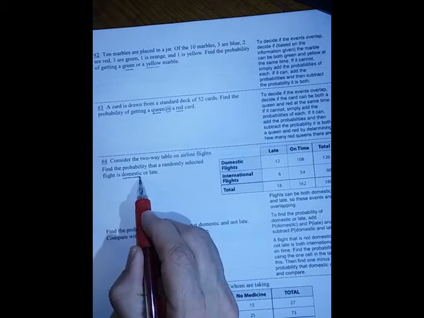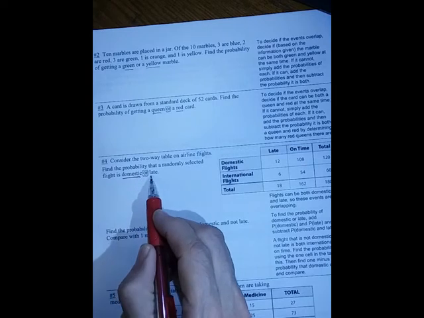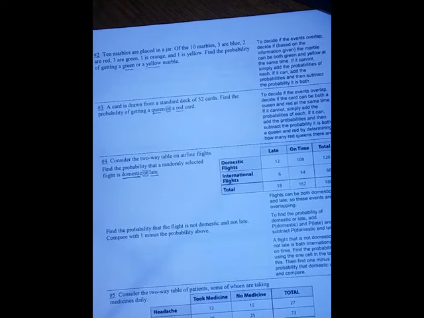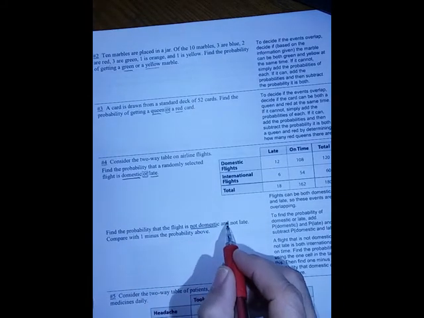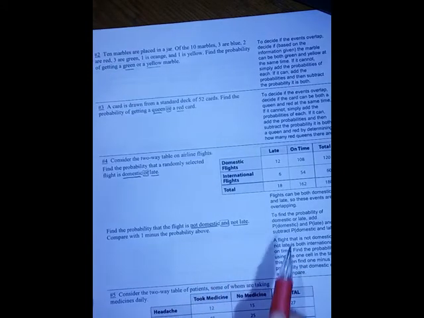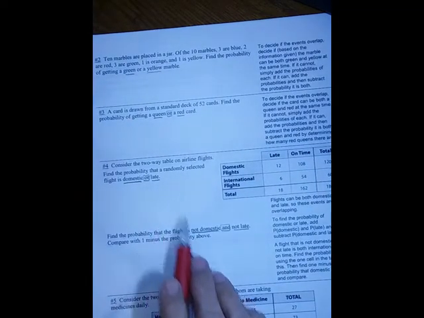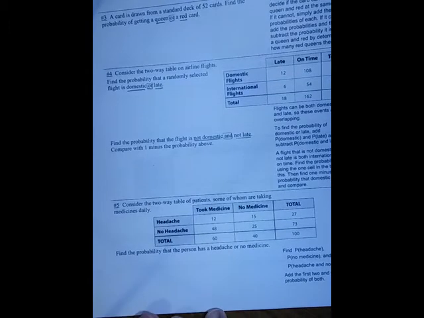If we want to find the probability of being domestic or late, we need to find the probability of being domestic plus the probability of being late, and then subtract those in the table that are both domestic and late. Then I want you to find the probability of being domestic and not late. This is simply a number that you're going to get from the table, divided by the total number, of course. Then I want you to compare the probability that you got here with the probability that you have there and see if there's any connection between them. See if you can discover another probability rule.